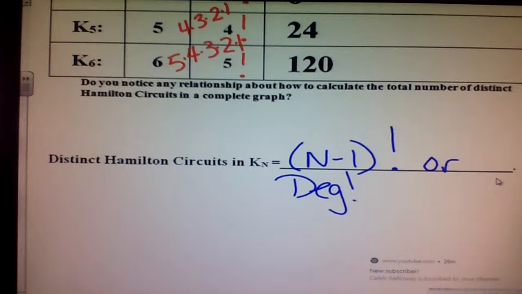I'm sorry, how did you? I'm so confused at the bottom part with the Hamilton circuits, how you do it.